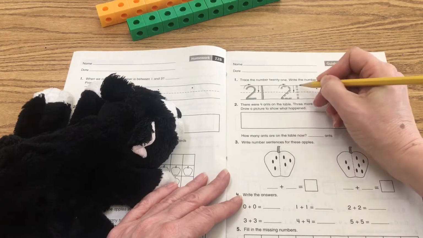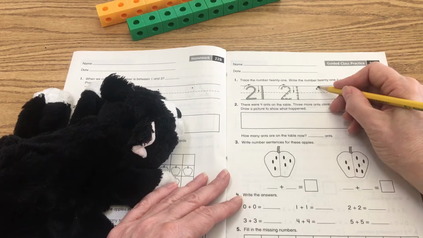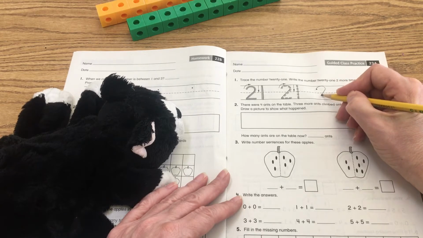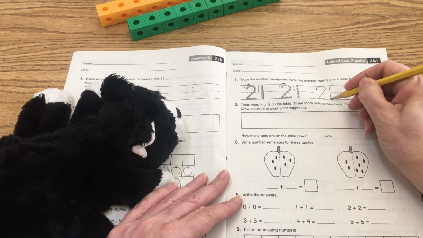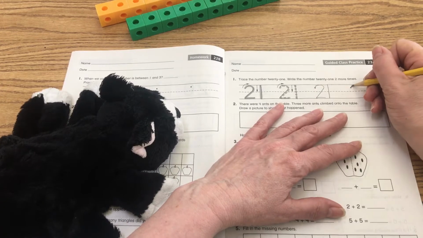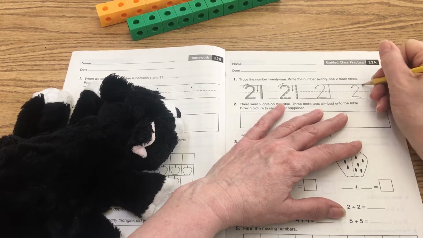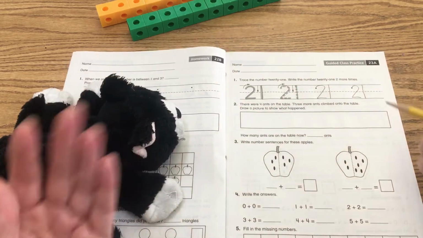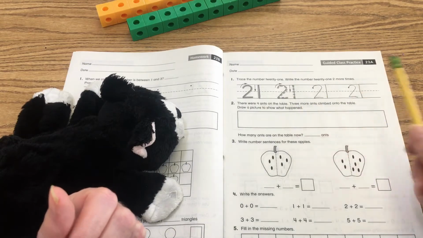21, 21. I'm going to start at the dot and say 21. I'm going to write my 2. I'm still writing 21. So I have to write my 2 first when I do my 21. There we go. So now I have my 21. Okay, there's 4 of them up there.